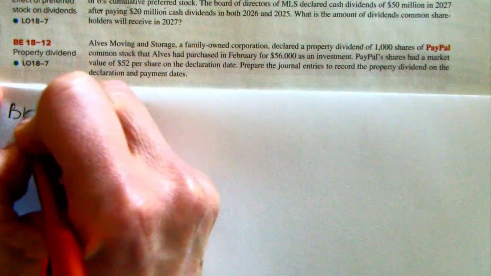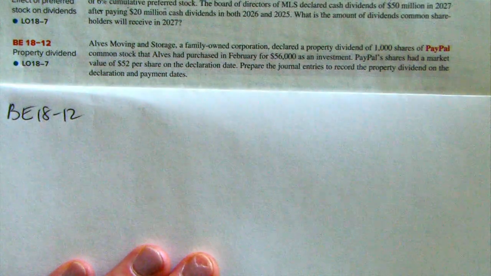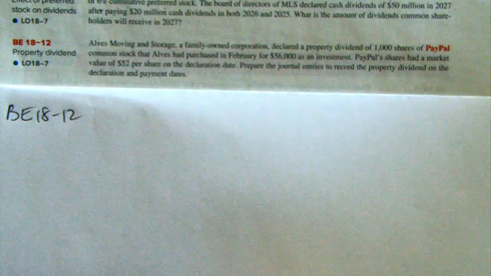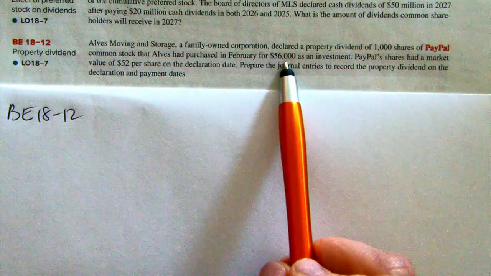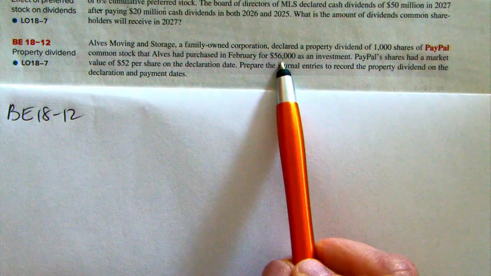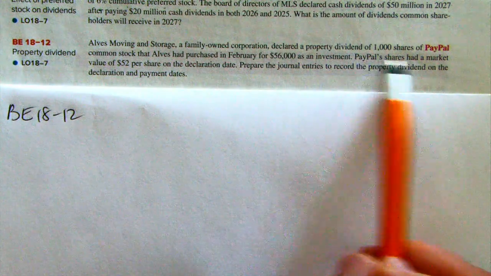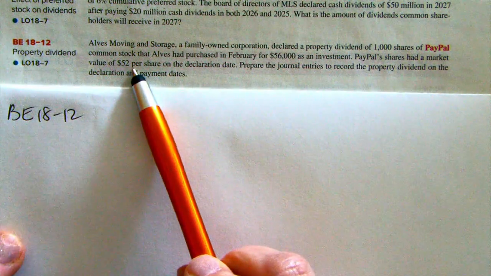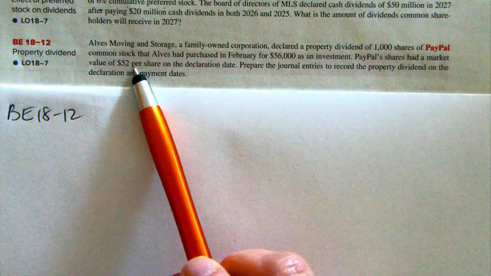All right, on the date of declaration, first things first, we have a loss here. It says they had purchased the investment for $56,000, 1,000 shares, so they obviously paid $56 per share. But now the market price is only $52 per share. So that's a $4 per share loss, right?